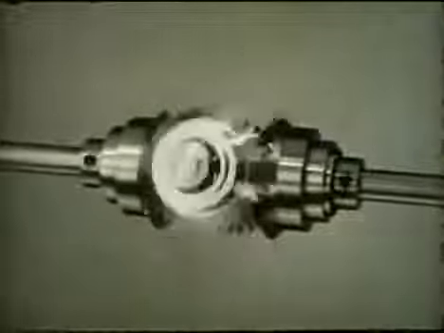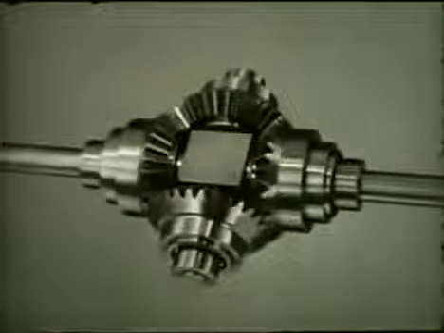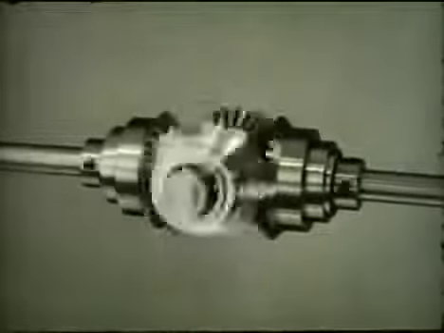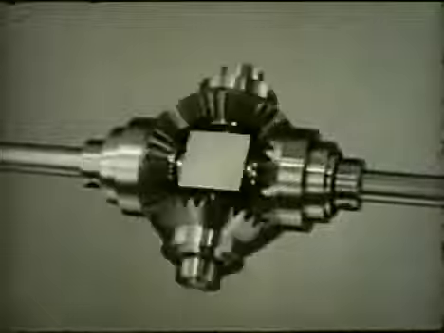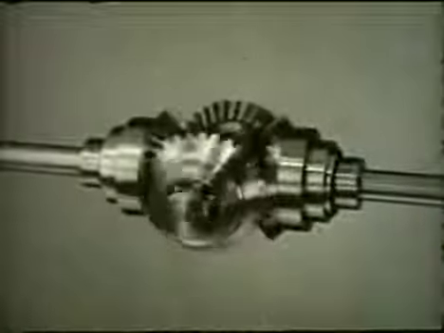This is a bevel gear differential. There are other types, but we are using this as an example because of its frequent use in fire control computers. To understand how it works, it's necessary to know something about its construction.